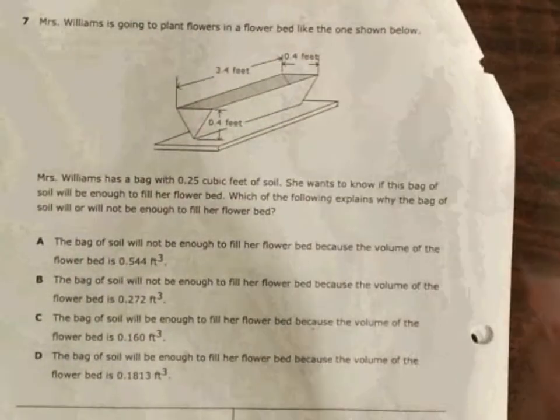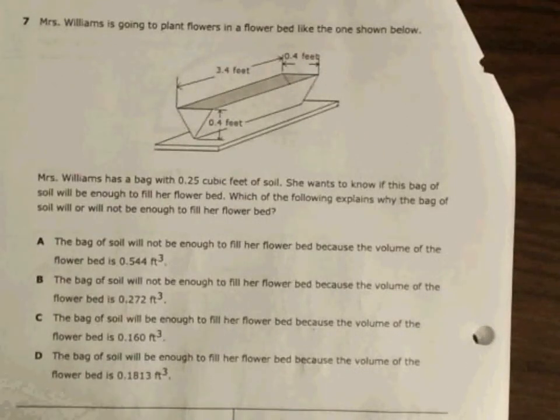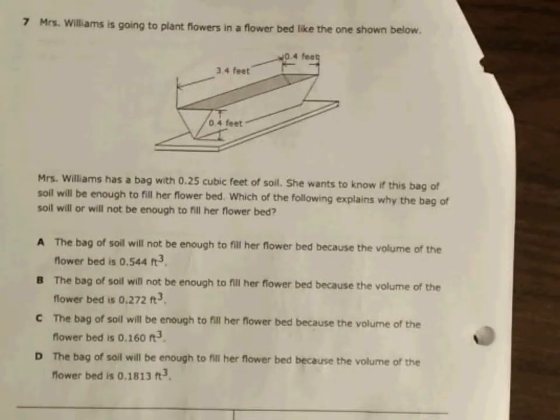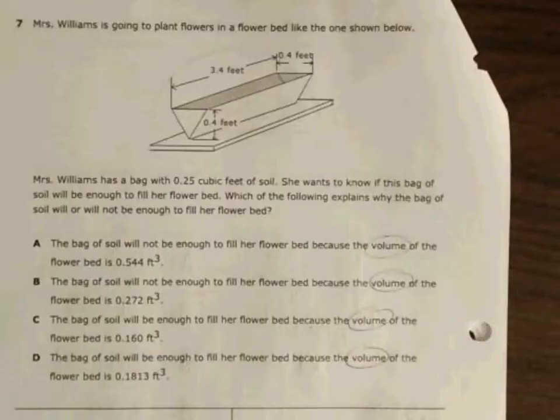So if you look on your formula chart, she's planting flowers. Let's read the rest of our question. Mrs. Williams has a bag with 0.25 cubic feet of soil. She wants to know if this bag of soil will be enough to fill her flower bed. Which of the following decides if her bag of soil is enough to put in there? So let's look on our formula chart.